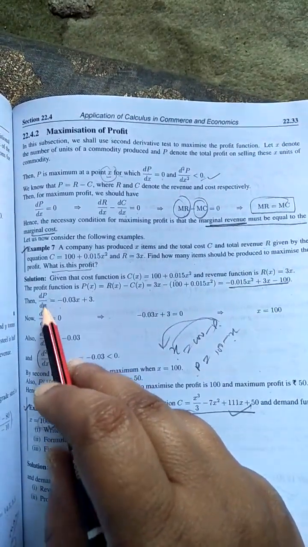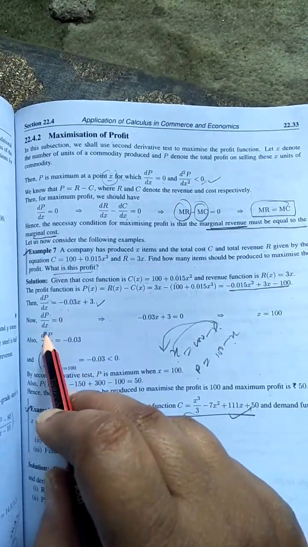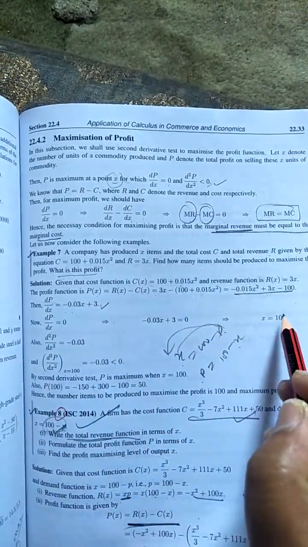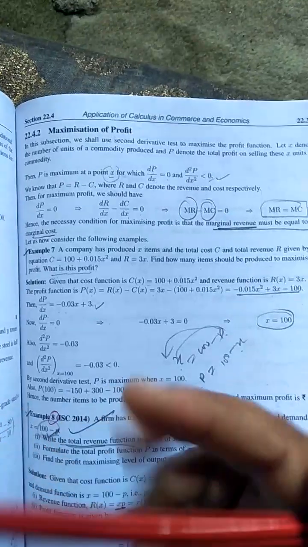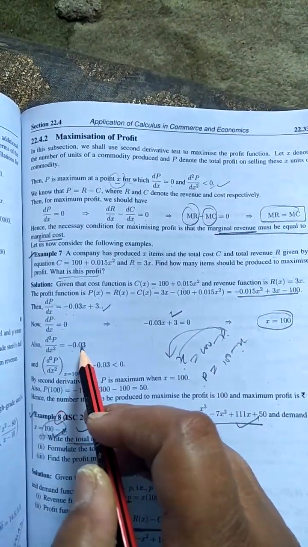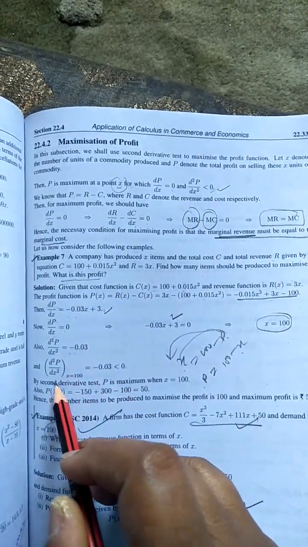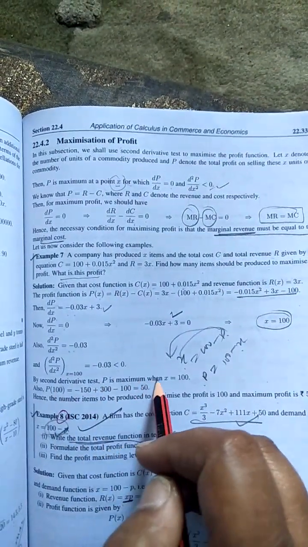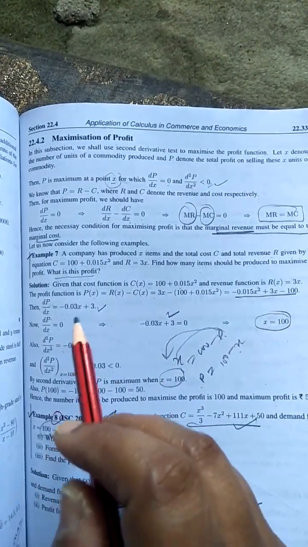Now we found dp upon dx. Good. Then put the value of dp upon dx is equal to 0 and we solved it and we got x is equal to 100. Again doing the differentiation of this, we got minus 0.03, that is already negative. So by second derivative test it is maximum when x is equal to 100.